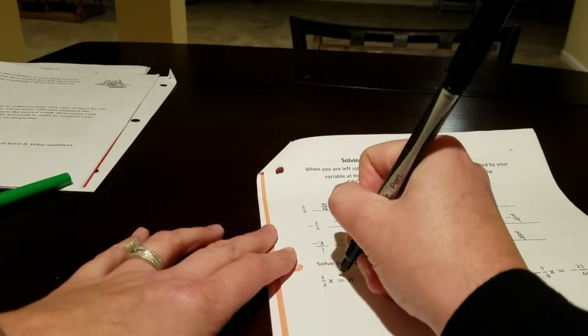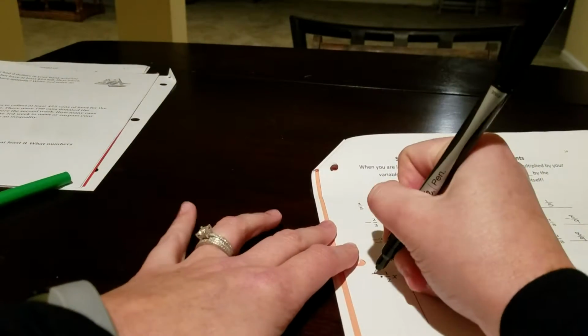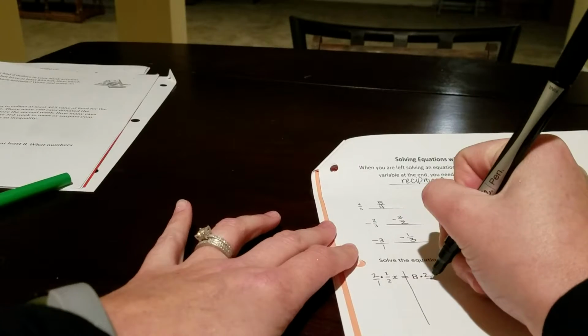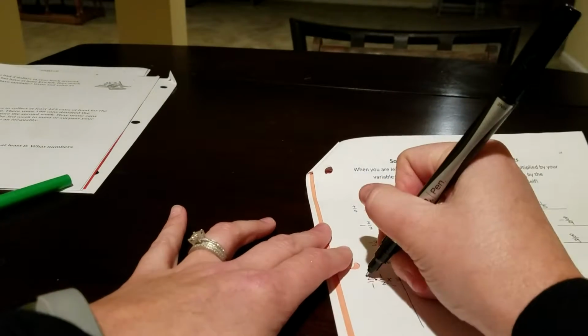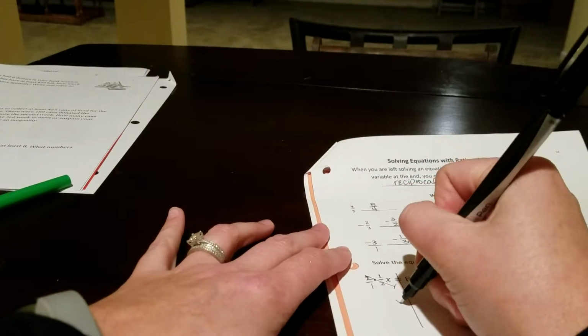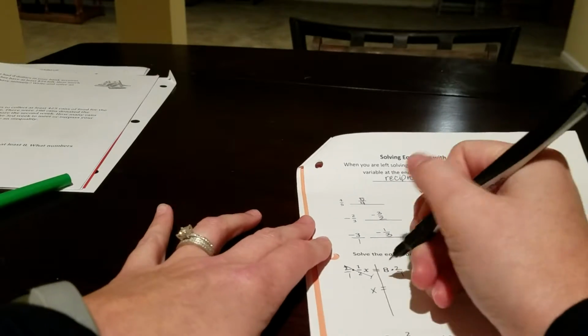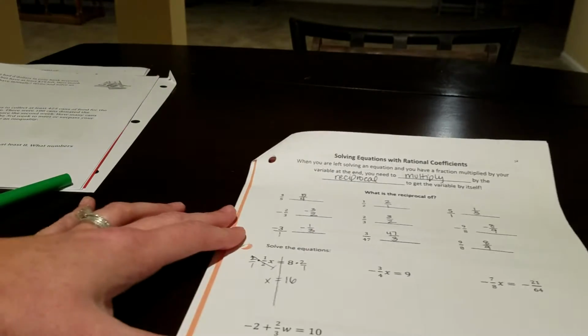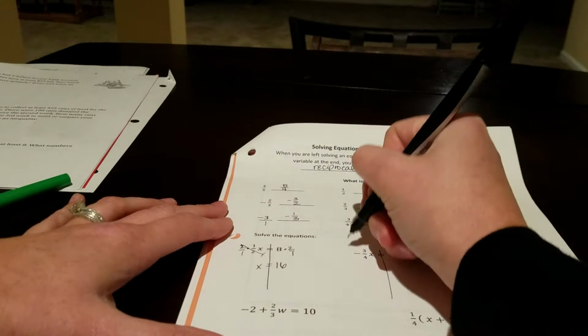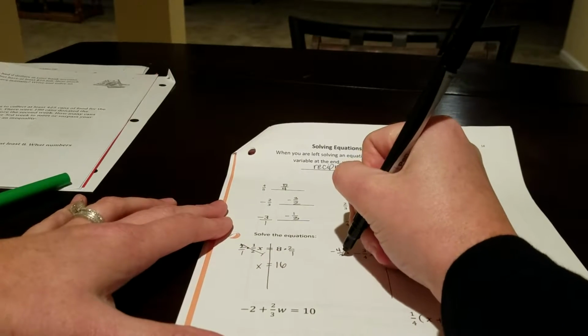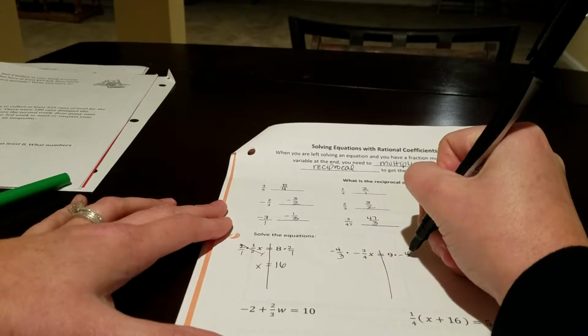So down here in the first one, drop a line down your equal sign, multiply by the reciprocal. Those cross off to give you a 1x, which is really just x, and 8 times 2/1 is 16. The next one, drop a line down, multiply by the reciprocal, which is negative 4/3.